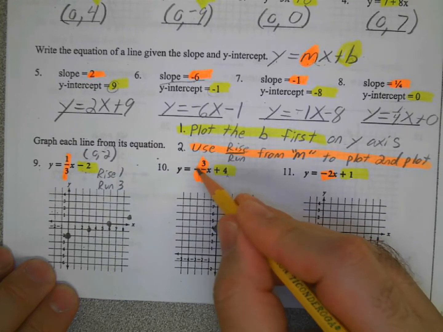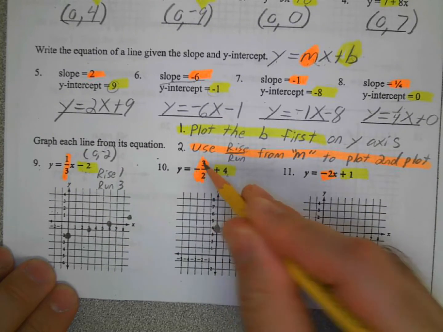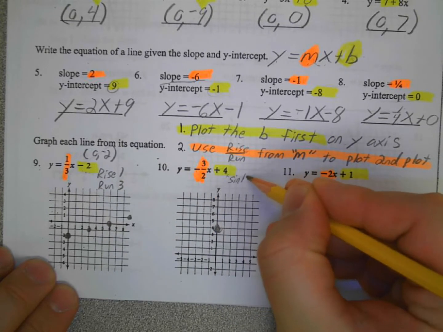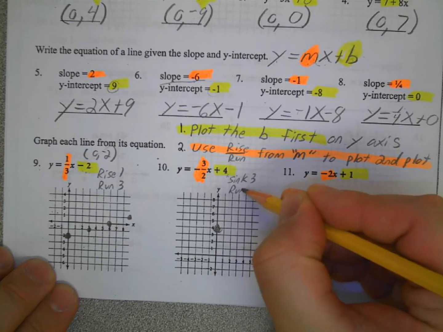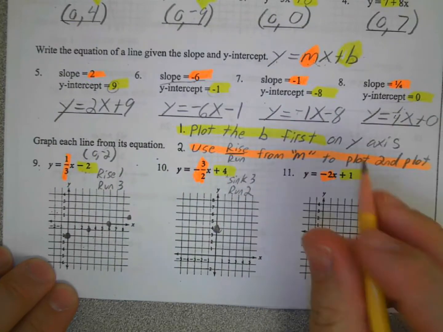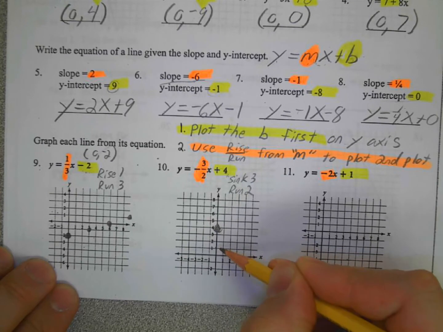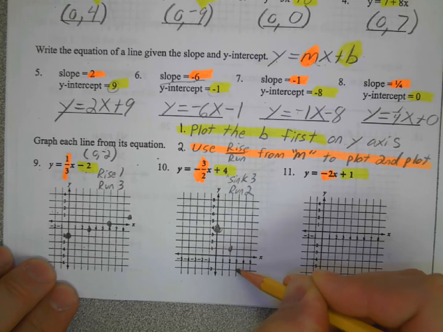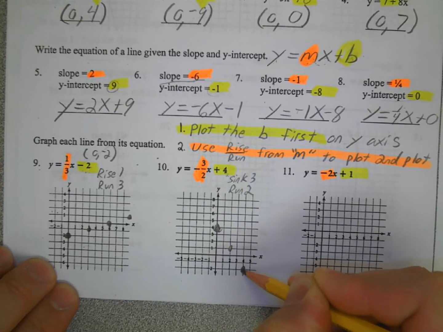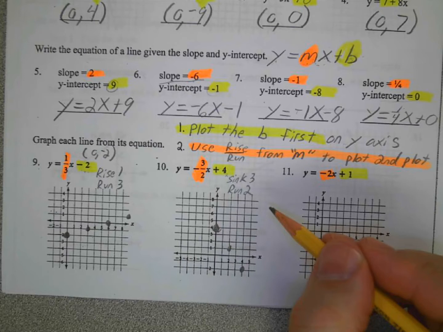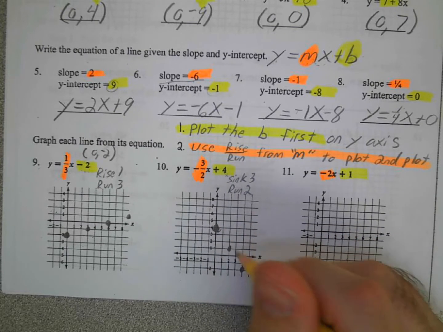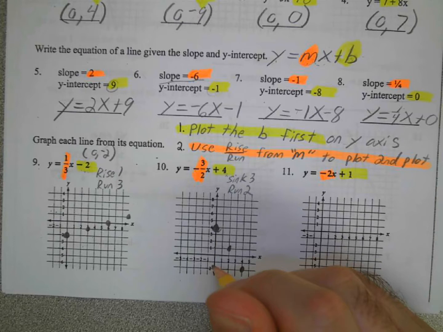Now, -3, it's going to sink 3, run 2. So always running to the right too, okay? So going down, 1, 2, 3, running 2, 1, 2. And then I can do another point using the slope, 1, 2, 3, run 2, 1, 2. So that's what slope does. That's how it changes. Okay, our line is showing the rate of change of the y's over x.